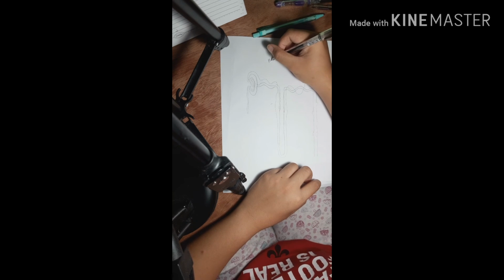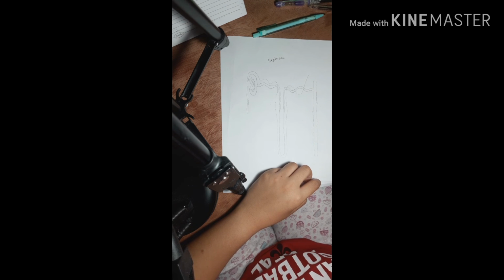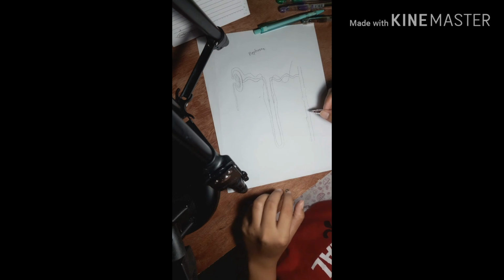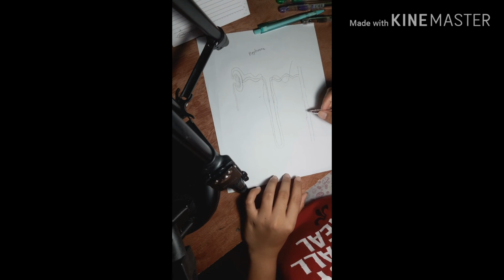Inside the kidney there are lots of little structures known as nephrons. Inside the kidney, there are about 1 million of these. Let's look closer at the first step, the nephron here.